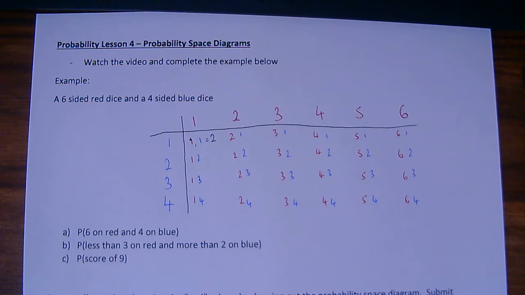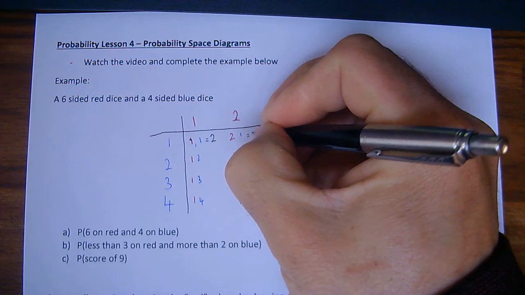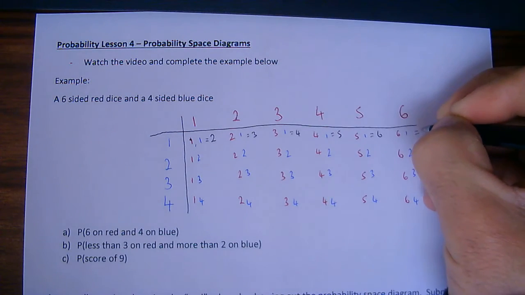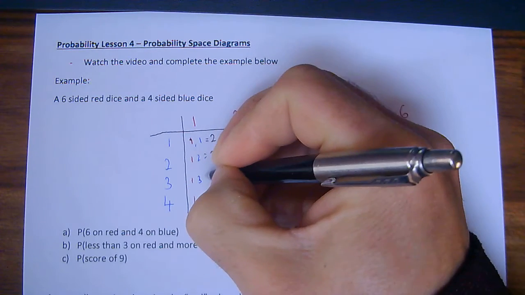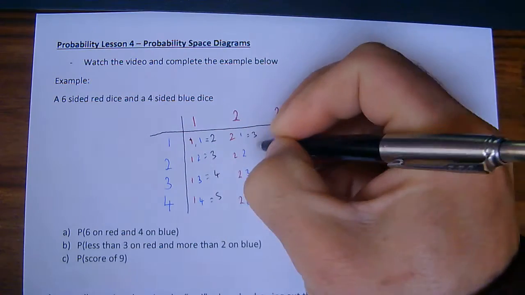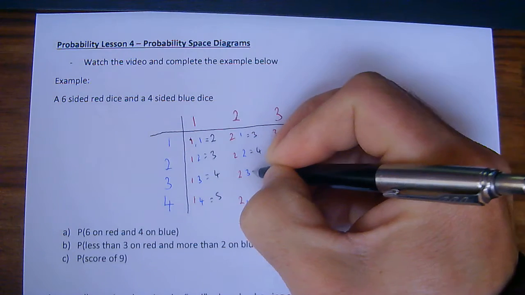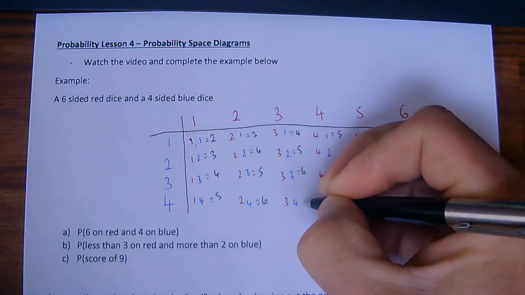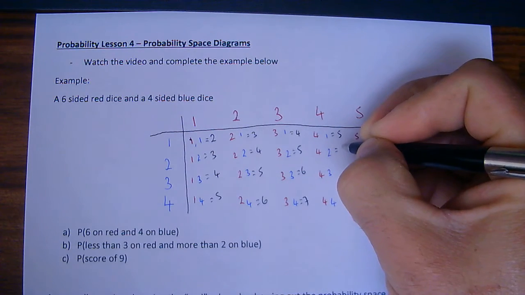And I'm going to put my totals in a different colour. So I've got a total of 3, 4, 5, 6, 7. Keep my totals going. Okay, and you're going to go through and fill all of these in, because that means you've got all the information that you need to then answer the questions.